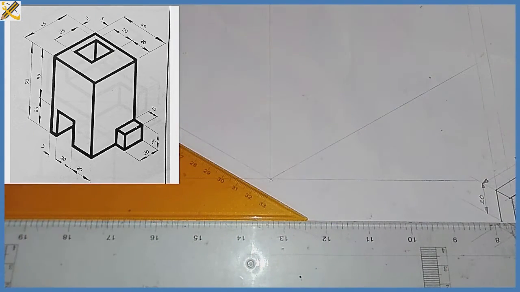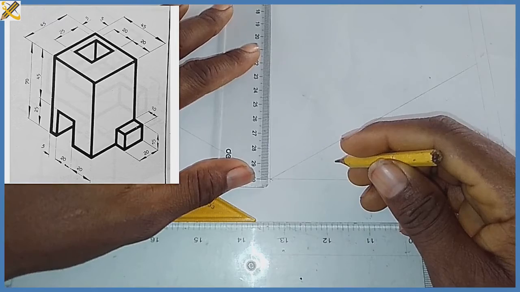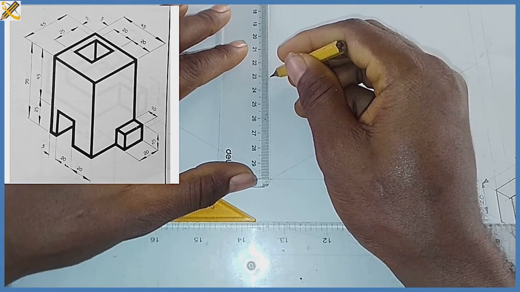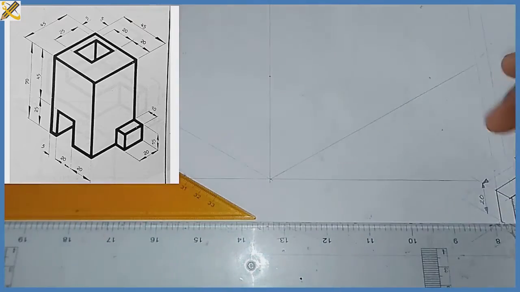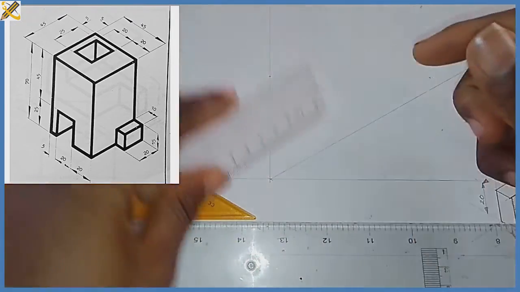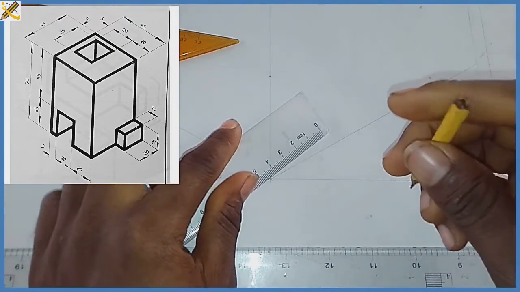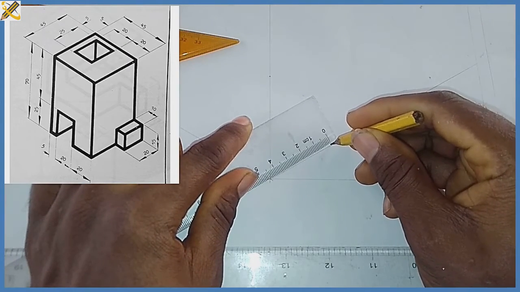The total height of that object, as you can see on the screen, is 70 mm. That is what I'm going to do right now. So this is the height of 70. Okay, that is 70 mm. That is the height. The total dimension towards this axis, if we look, is 45 mm. So with my ruler, I measure a mark of 45 mm, which is this.